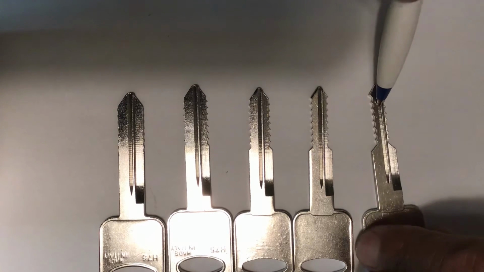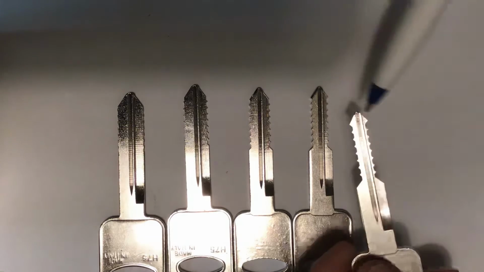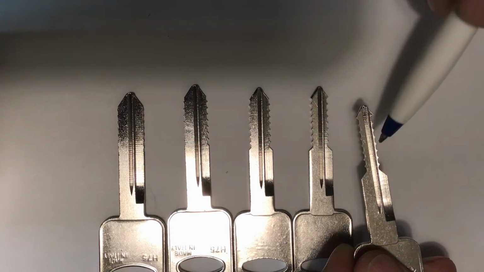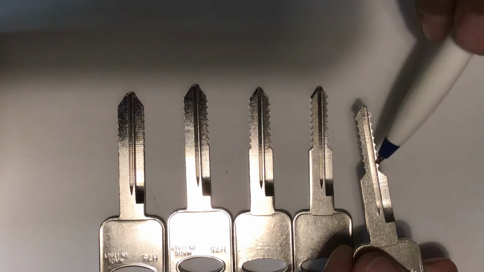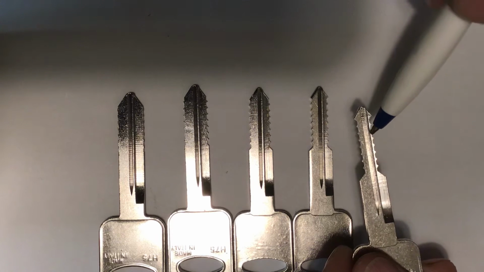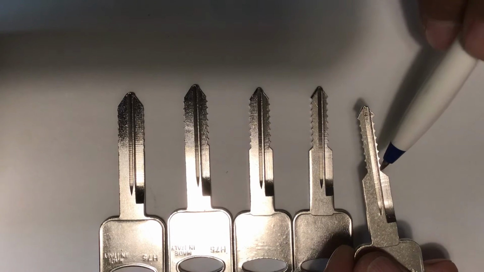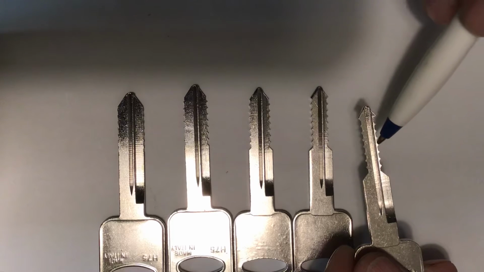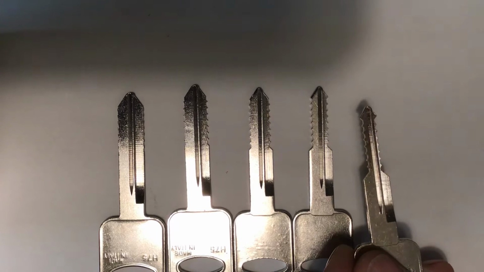Always the deepest cut is going to come down right here where it dissects the key to the lip. This is called the lip. This is a number 5 cut or depth. 1, 2, 3, 4, 5, 6, 7, 8.